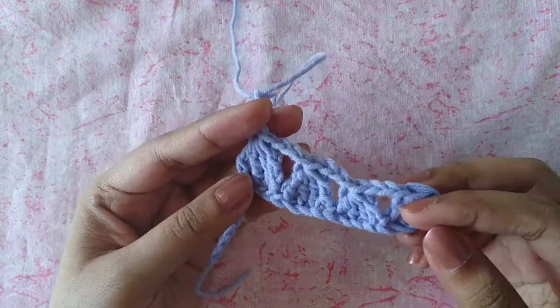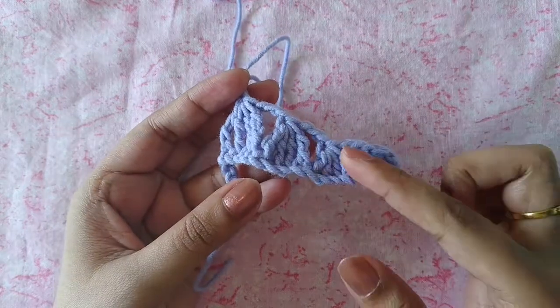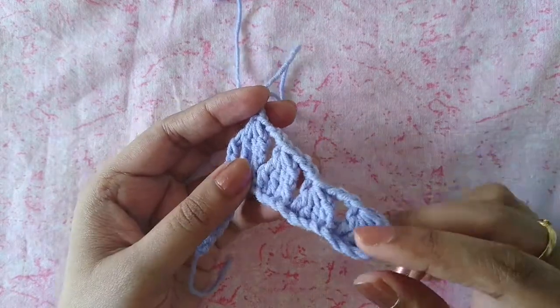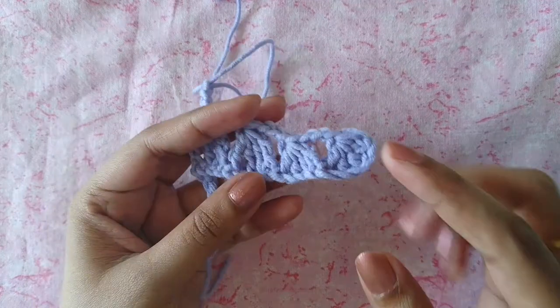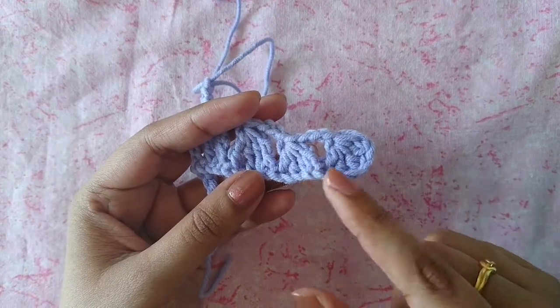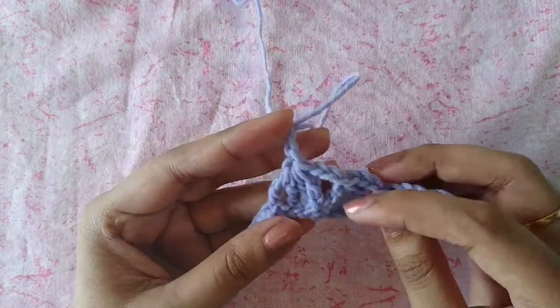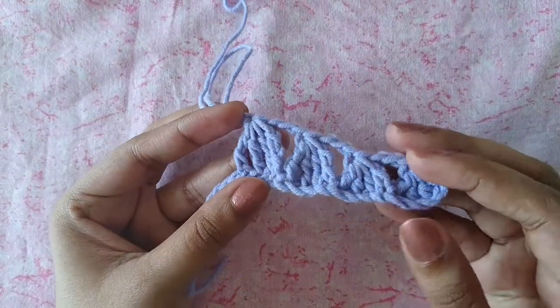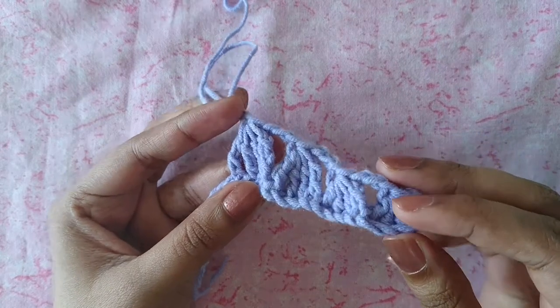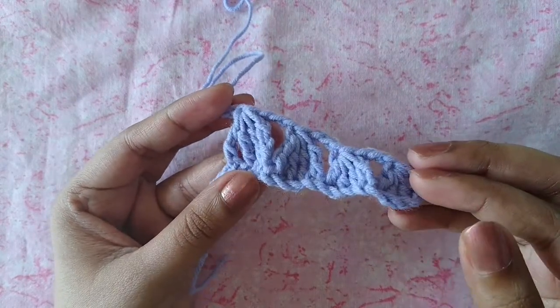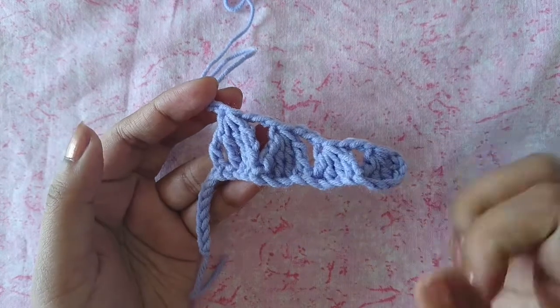In today's short tutorial I'll be teaching you how to make your cluster stitches. So this is how your cluster stitch looks. Here we have our 4 double crochet cluster stitches and here we have our 4 treble crochet cluster stitches. So this is how your cluster stitches look, and if this is a stitch that you would like to learn how to crochet, then please keep watching.